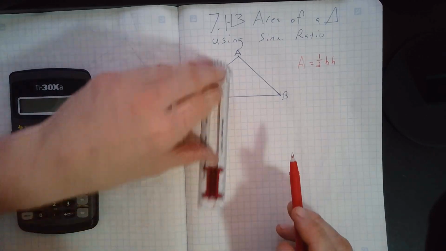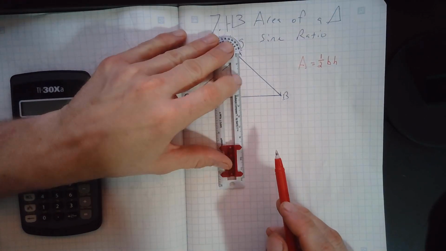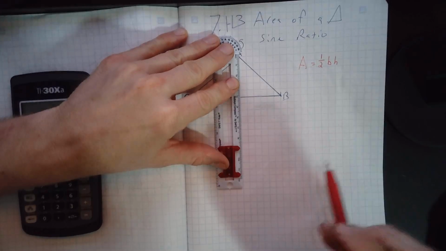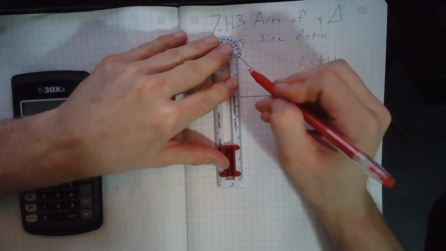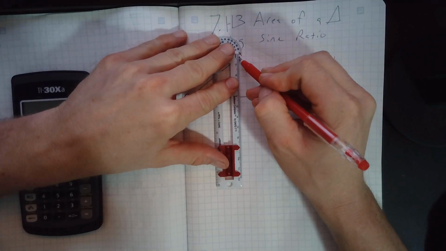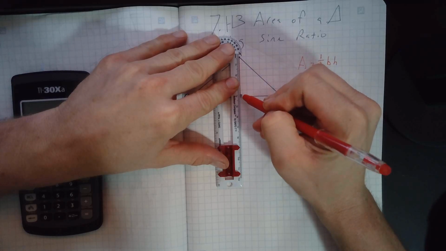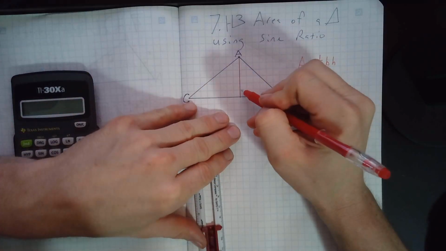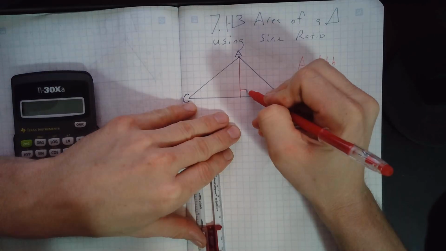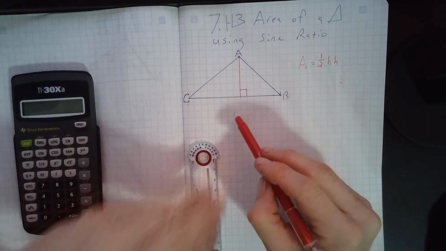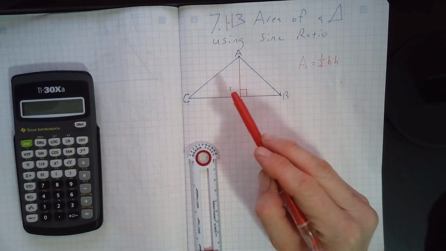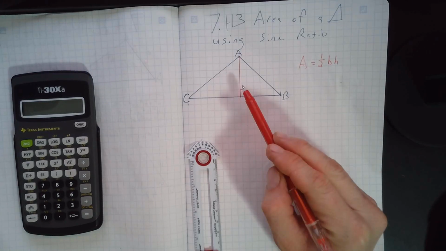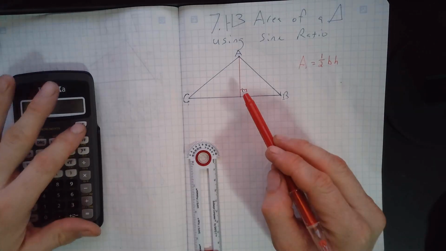Well, I'm going to drop a vertical line down here from A, cutting it into two, not necessarily equal halves, but it does make a 90-degree angle here, making two right triangles.